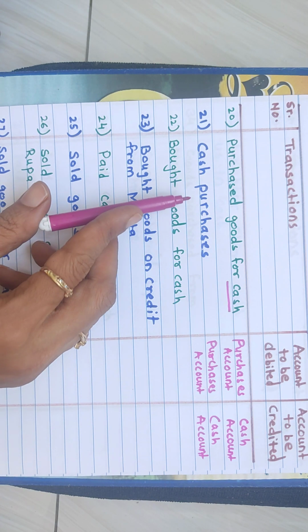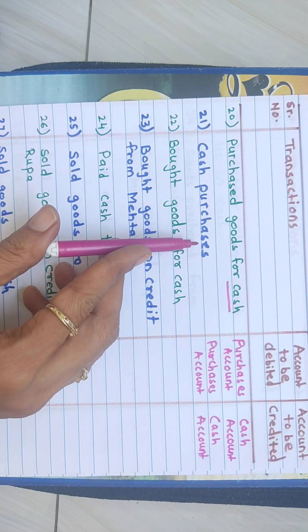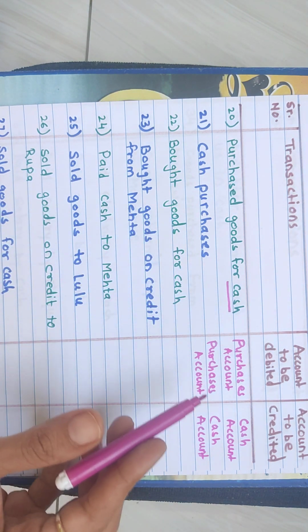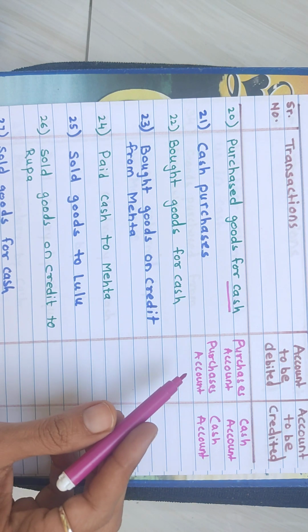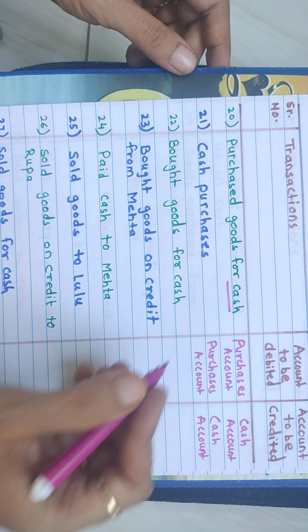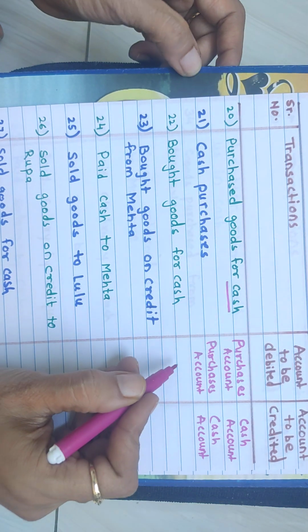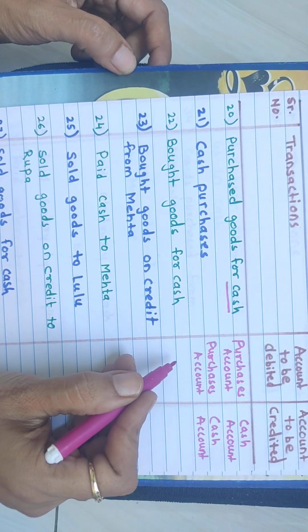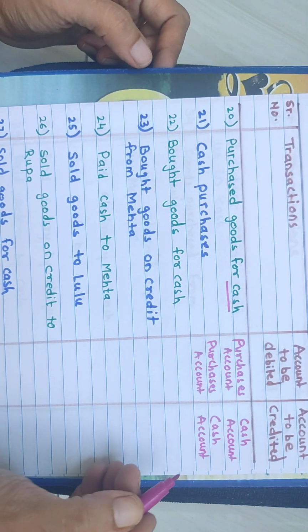Sometimes it is also given cash purchases. The meaning is same. Cash purchases means goods are purchased by cash. So purchase account is debited and cash account is credited. The wording can become like bought goods for cash. Again it is same. So entry will be purchase account debit and cash account is credit.